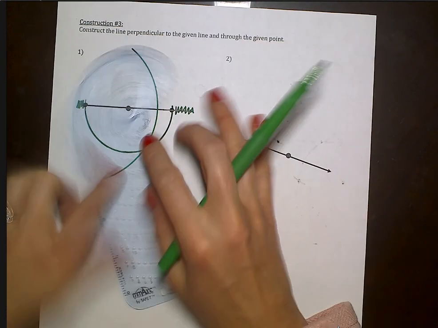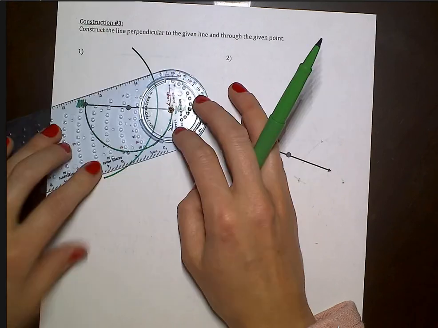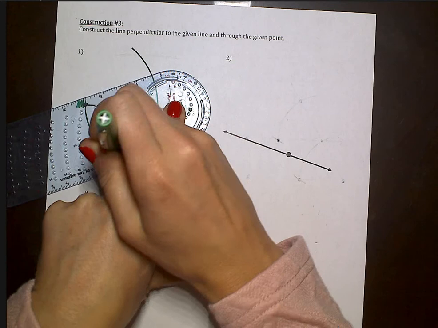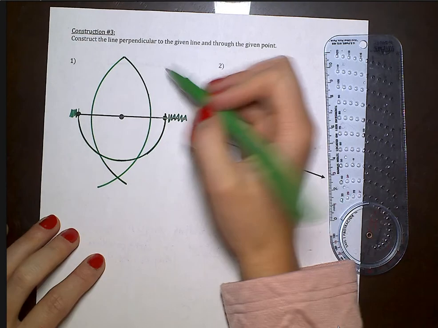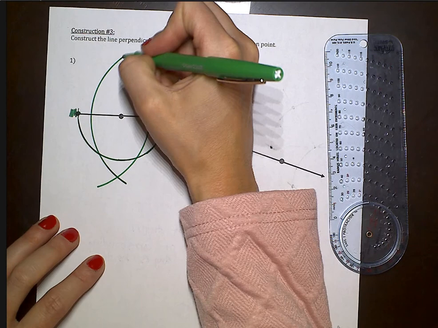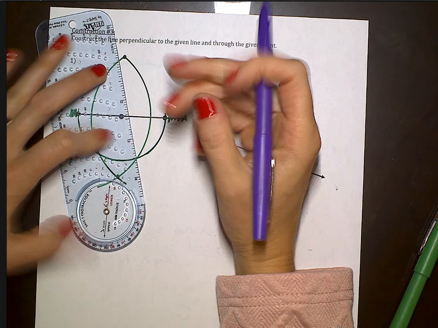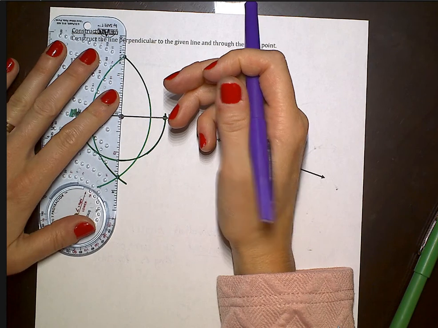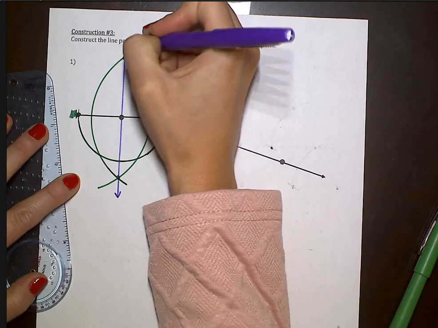No, I forget. No, I did 50. Glad I checked. Okay, so make a big arc at 50. Then you got your fish thing where your fish met, so here and here. You connect those 2 points to make your line, and your line should go directly through that point, and mine does, so I'm good to go.